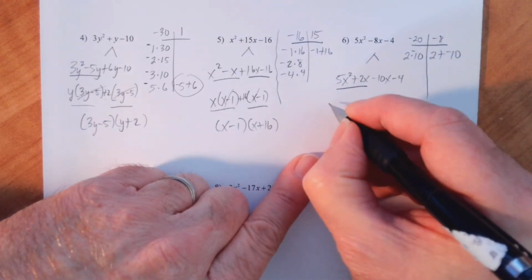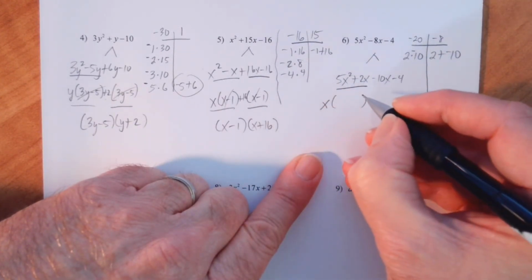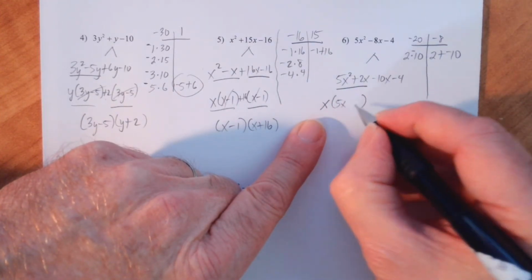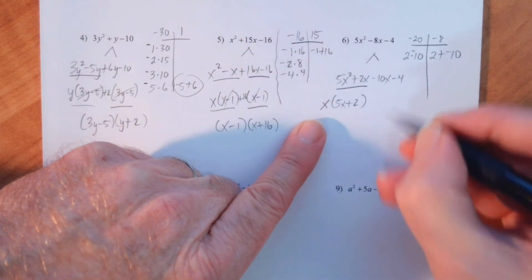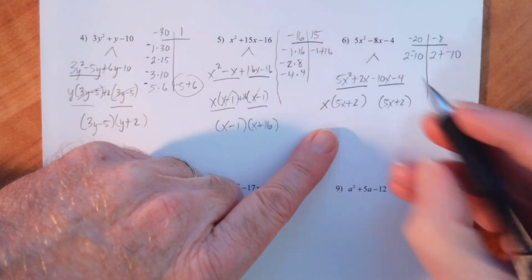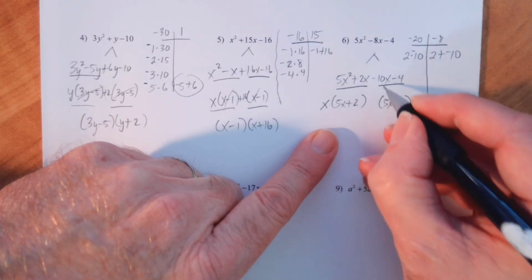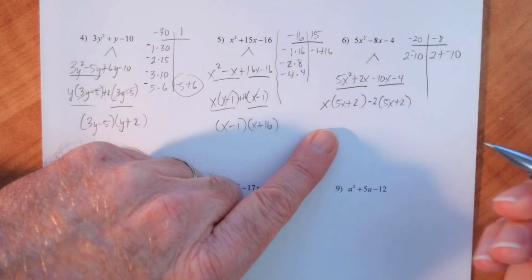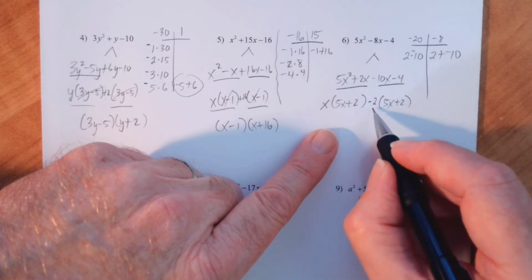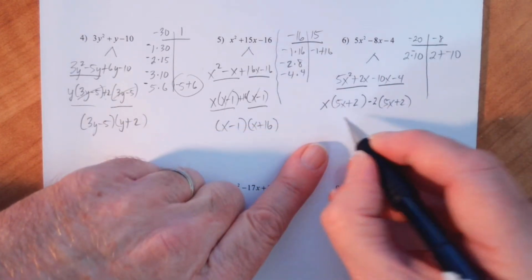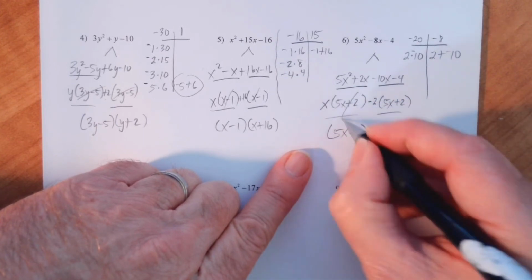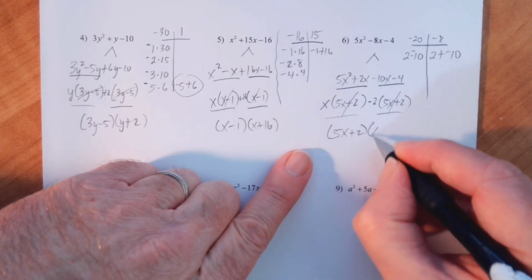So for the first two terms, we can factor out an x. X times 5x would give me the 5x squared, and x times 2 would give me the 2x. So here I'm expecting a 5x plus 2. And to get the minus 10x here, I need to multiply by a minus 2 there. Notice negative 2 times 5x is negative 10x, and negative 2 times 2 is a minus 4, so we're good. So our common factor is 5x plus 2, and it'll be times x minus 2.